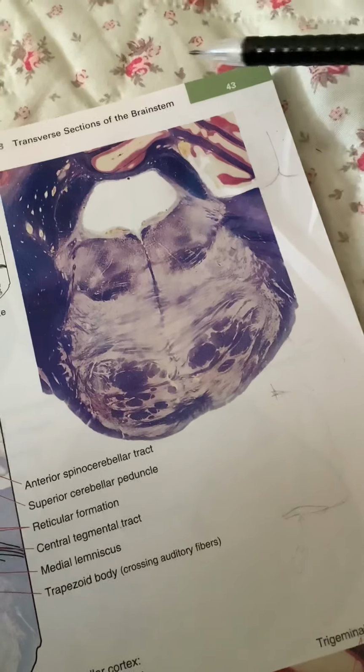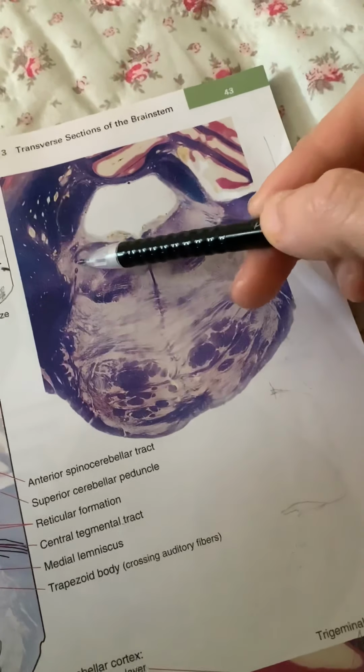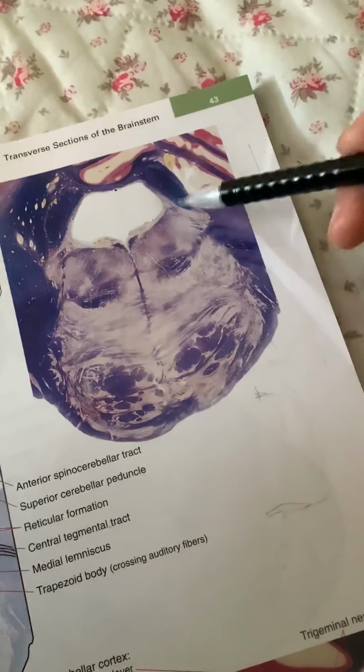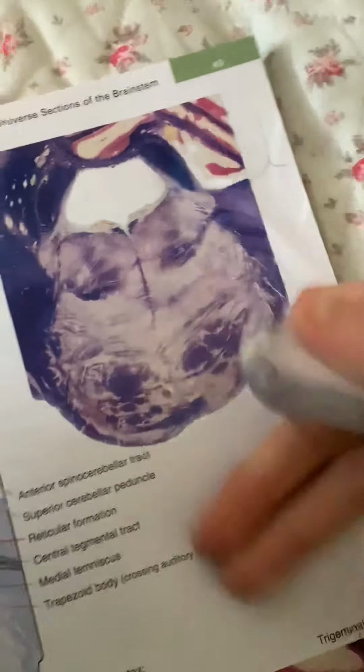And the motor nucleus of trigeminal is here, or here. This motor nucleus innervates the muscles of mastication via the mandibular division of trigeminal. So let's just recap what we said.